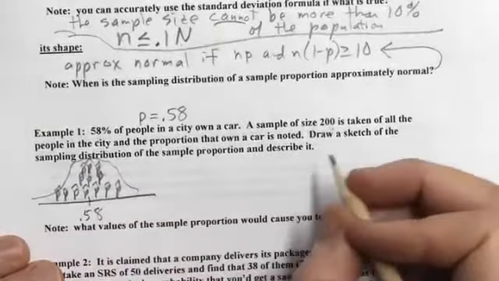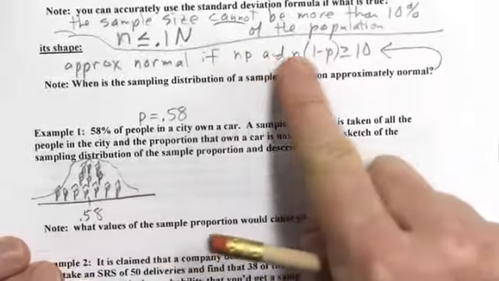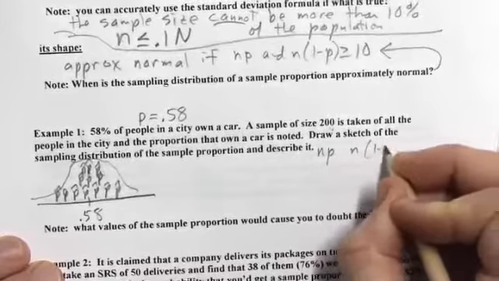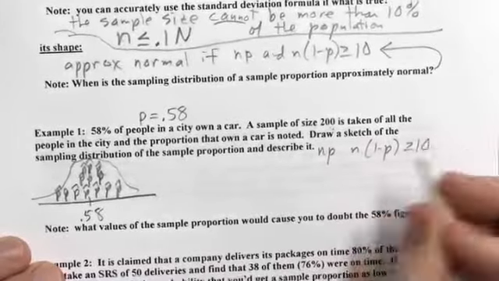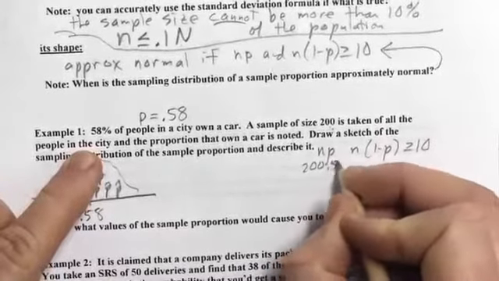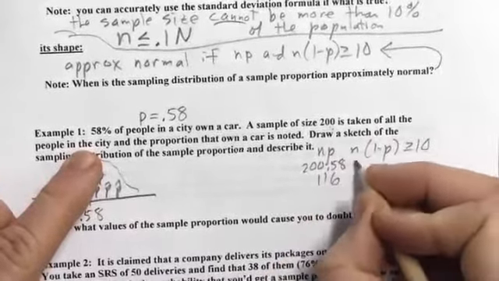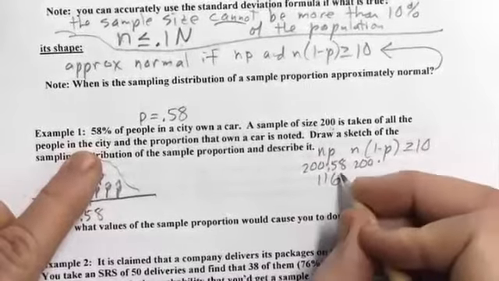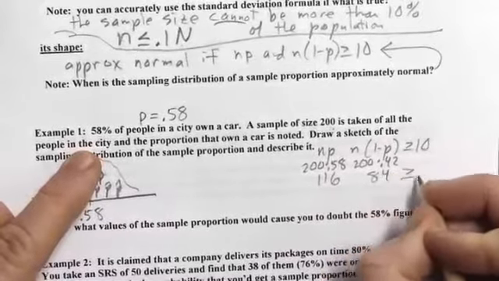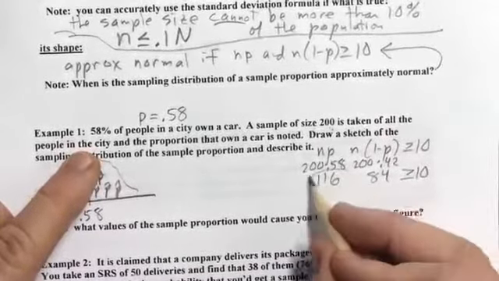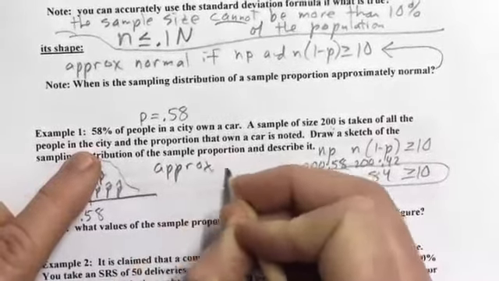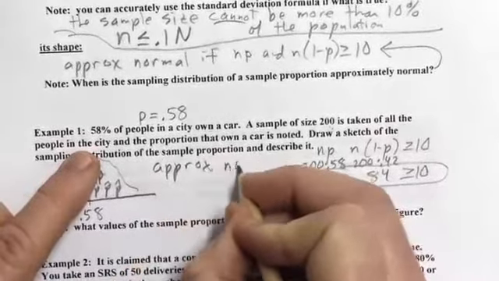Now let's do our little test for that. We've got to test n times p and n times 1 minus p. Both have to be greater than or equal to 10. And so n is 200 times 0.58, and that's 116. And then we have 200 times 1 minus that, which would be 0.42, and that'd be 84. They're both greater than or equal to 10. So yes, it's approximately normal. That would take care of the shape and the outliers.